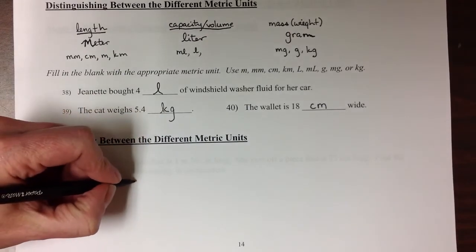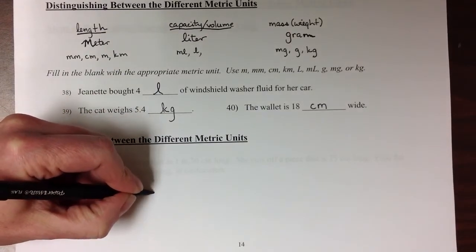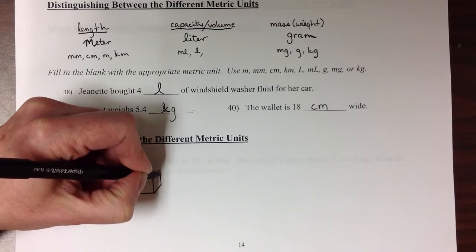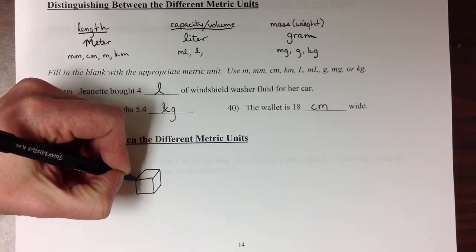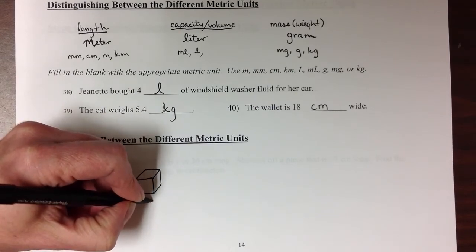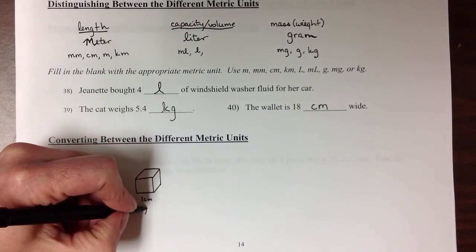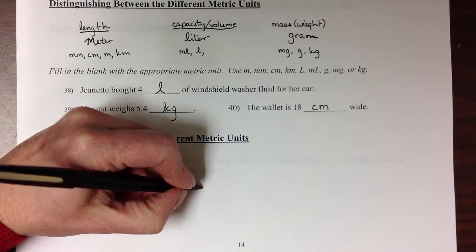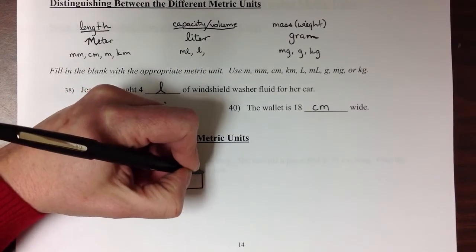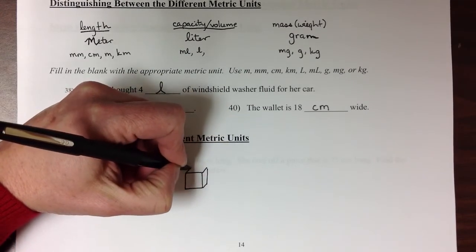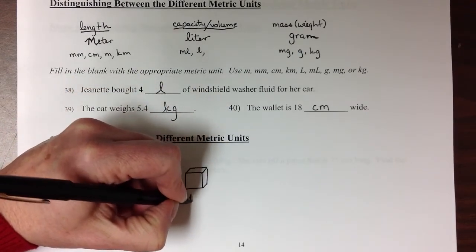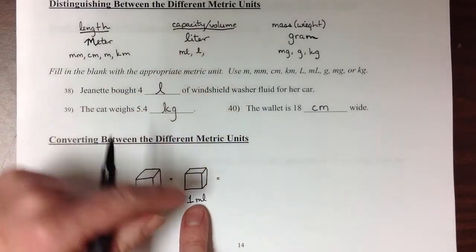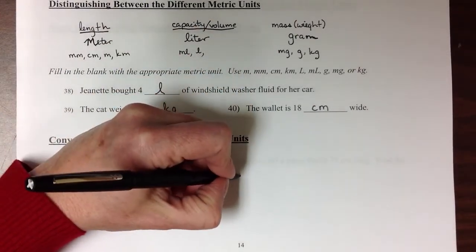If you take a centimeter cube, so you build a cube that measures 1 centimeter by 1 centimeter by 1 centimeter, the volume that it will hold is exactly 1 milliliter.